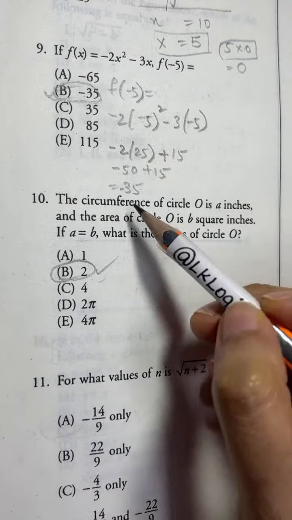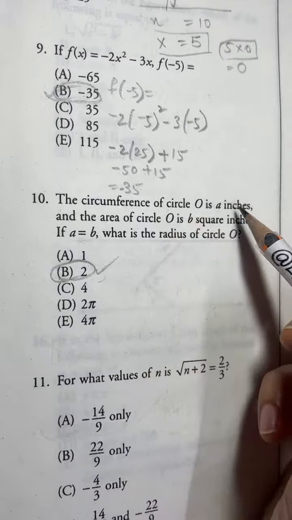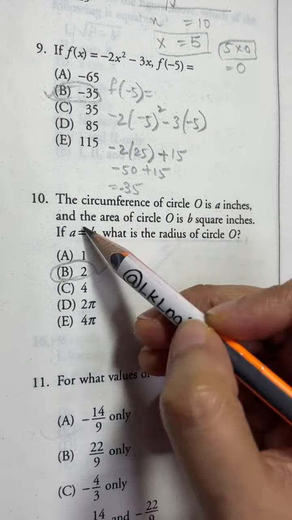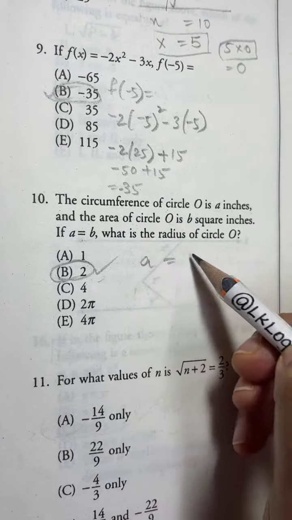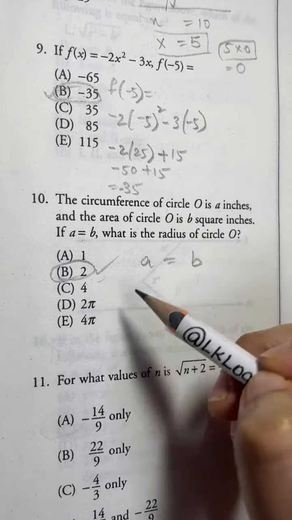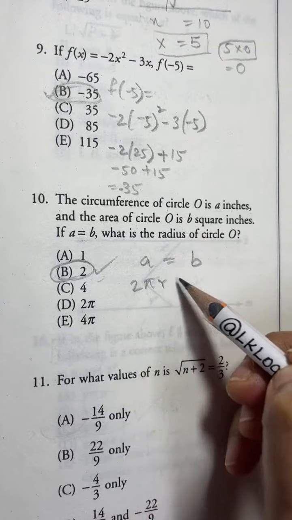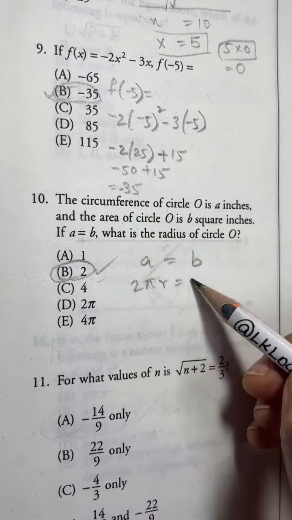How? Because the circumference of a circle is A and the area of the circle is B, and A is equal to B. What is A? Circumference of the circle, that's 2 pi r. What's B? Area of the circle, that's pi r square.